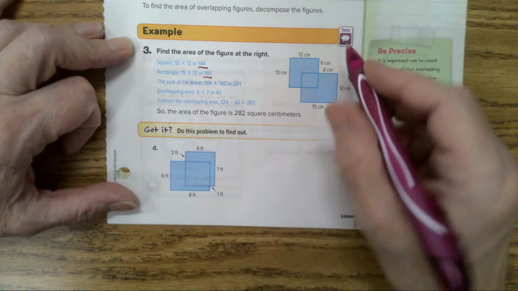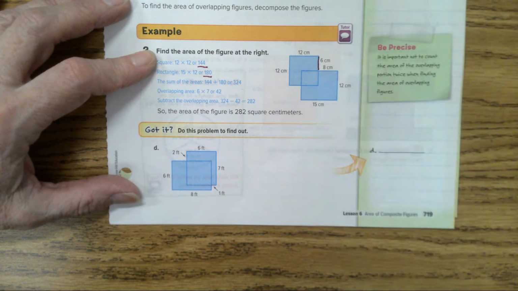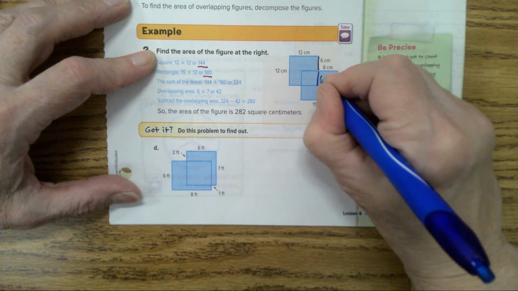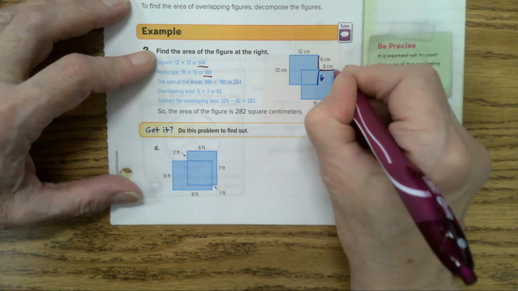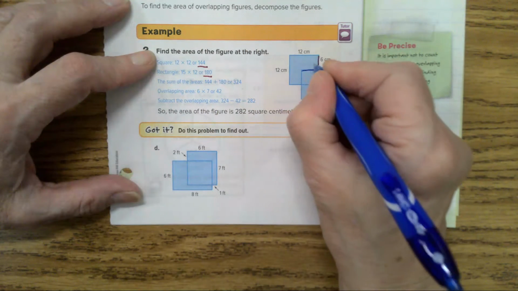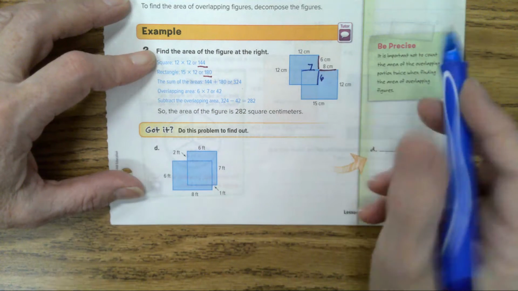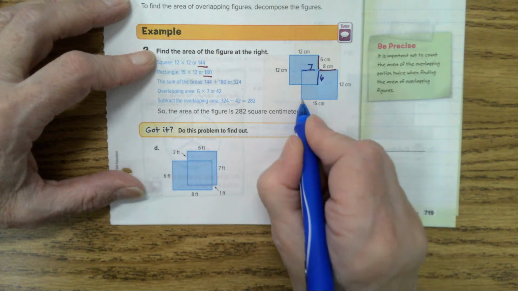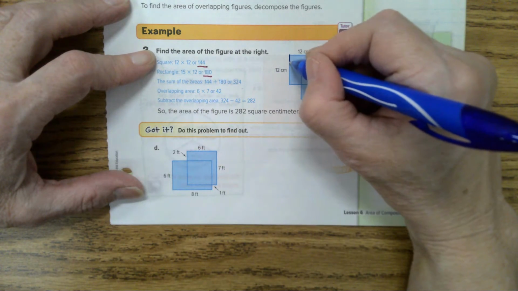Overlapping areas. Well, we know if this is 6, 6 plus what is 12? This is 6, okay? Now, if this is 8, 8 plus what is 15? This is 7. Do you see that? Do you see how we get the unknowns? 7 plus 8 is 15. It's got to equal that line. 6 plus 6 has to equal this line, which is 12.